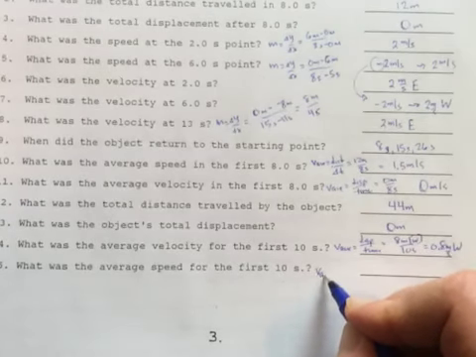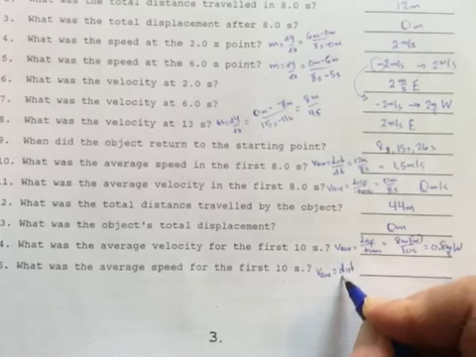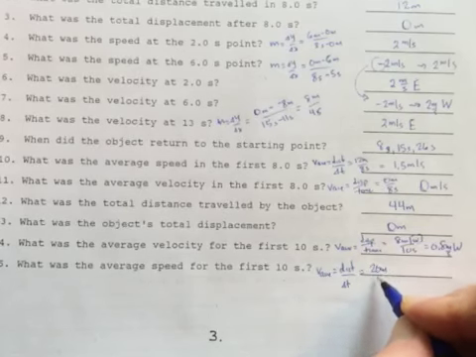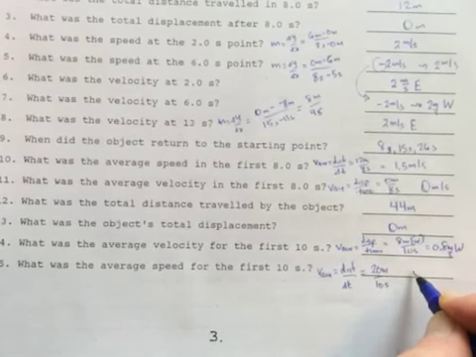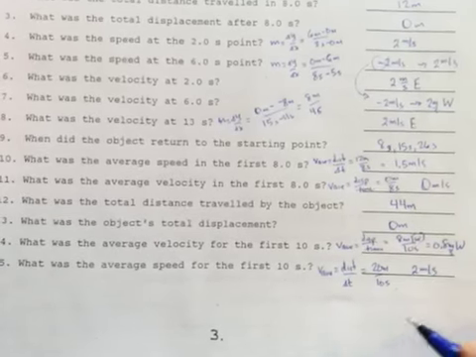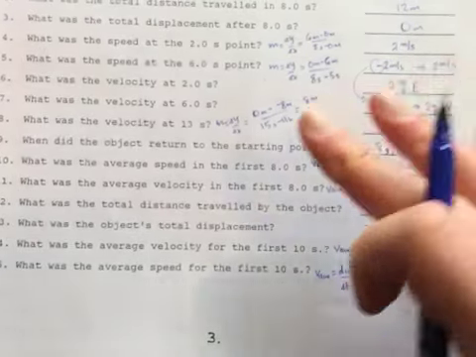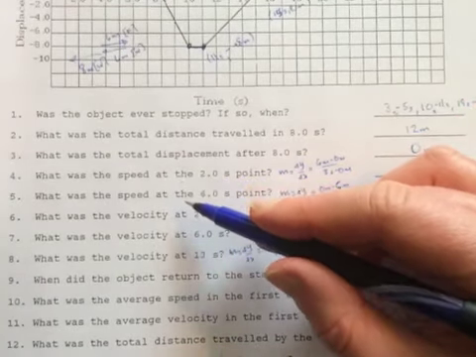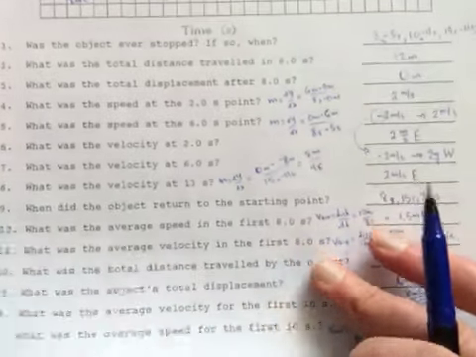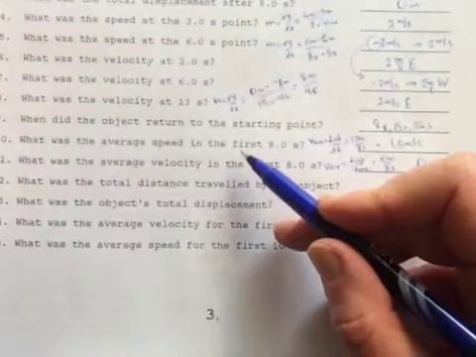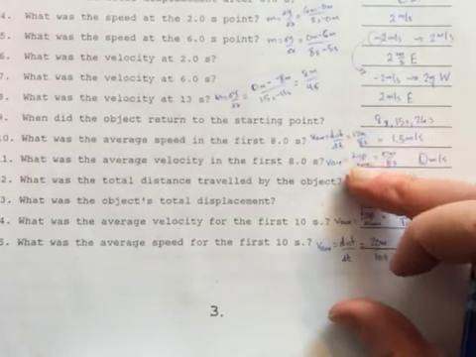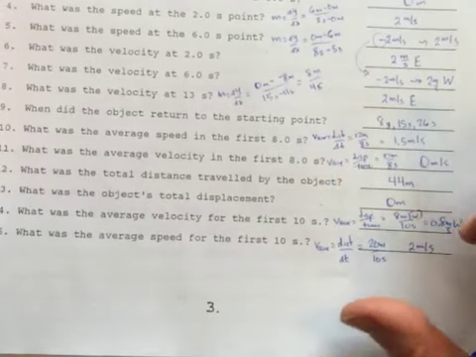Average speed, distance over time. And so you have to add up that 6 meters, and that 8 meters, and you get 20 meters over 10 seconds. So the average speed is 2 meters per second. Okay, so what you need to be careful of is whenever it asks you for speed or velocity at a time, that's the slope. But when it asks you for average speed in the first 8 seconds, in the first 10 seconds, so the average speed over a period of time, then that's displacement over time or distance over time. Okay, so that's the displacement versus time graphs.